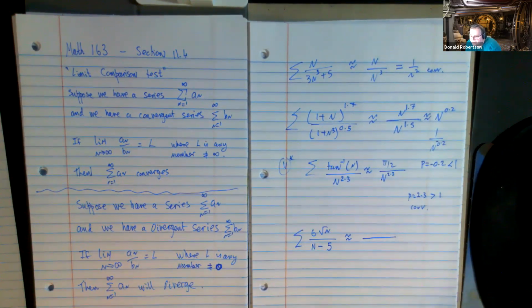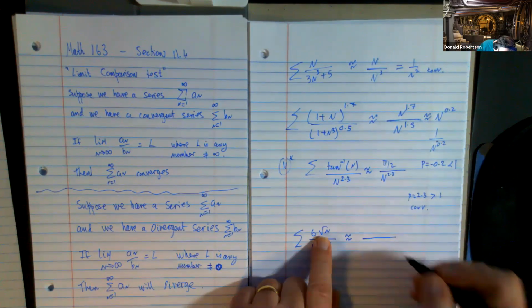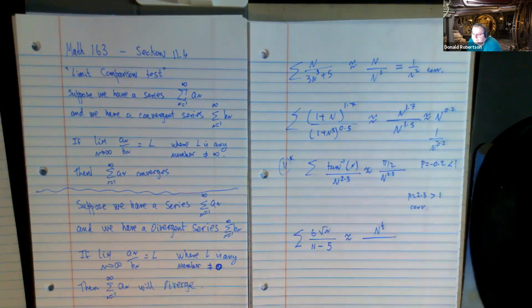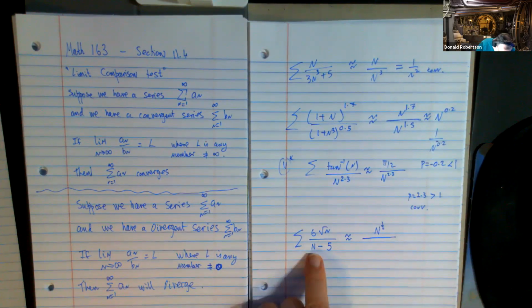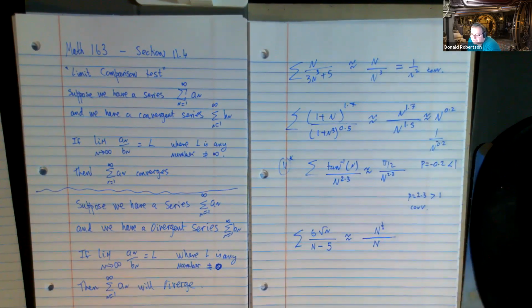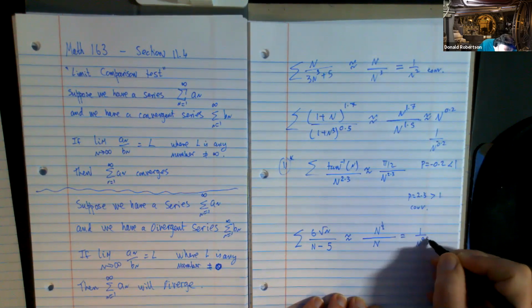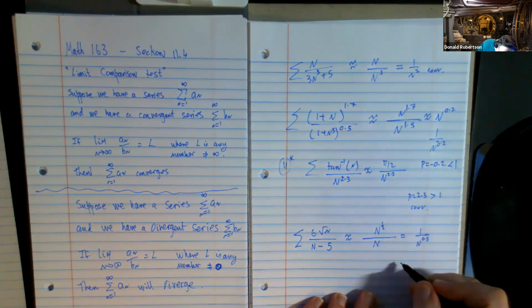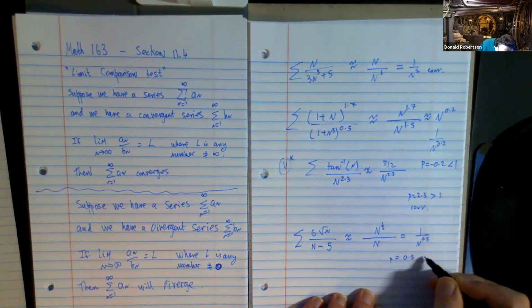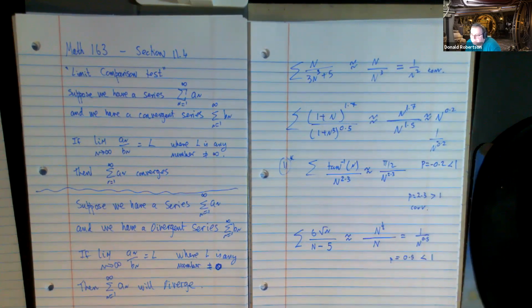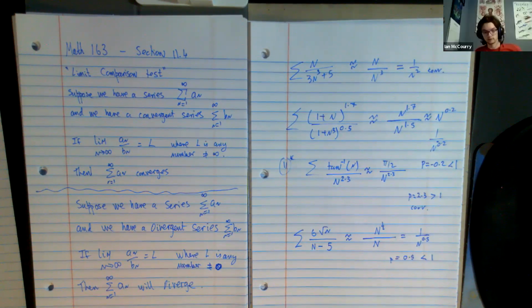Multiples don't matter. If you want to put the 6 in, you can. But the most important thing is that that's a half. And on the bottom, isn't the most important thing that that is an n? And then you simplify. I'm going to call the half 0.5, but you can keep it as a half if you want. Isn't this a p series with p equals 0.5? And 0.5 is less than 1. So what does that tell me is going to happen here? Converge or diverge? Diverge. Diverges.